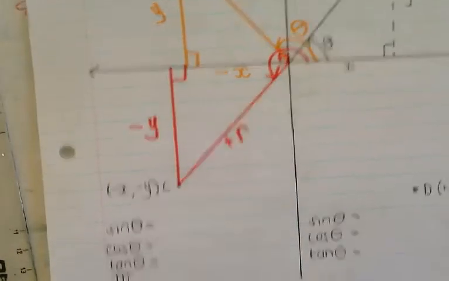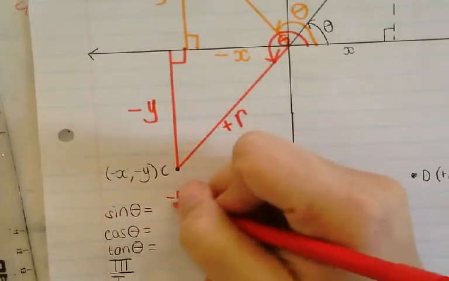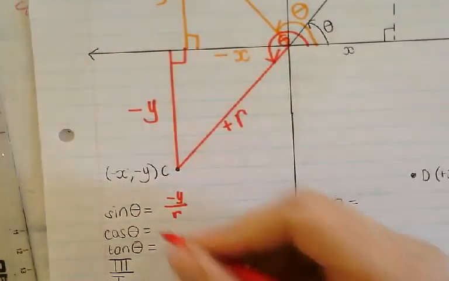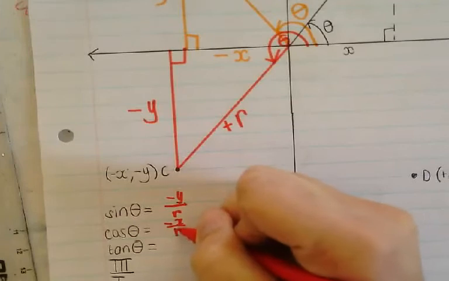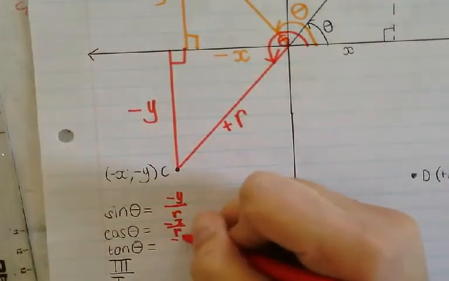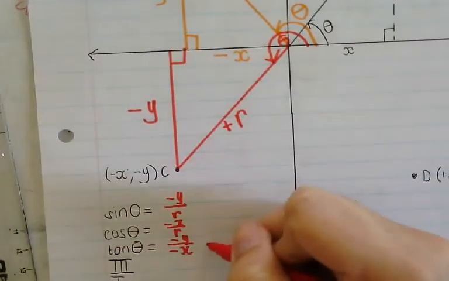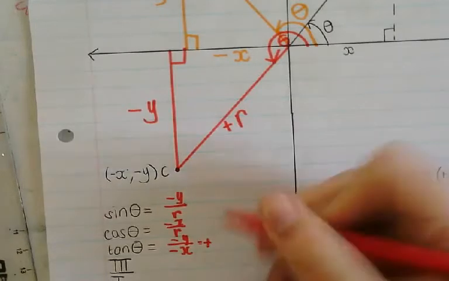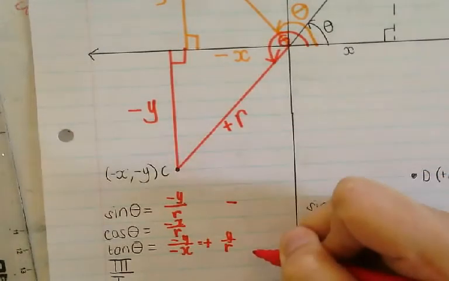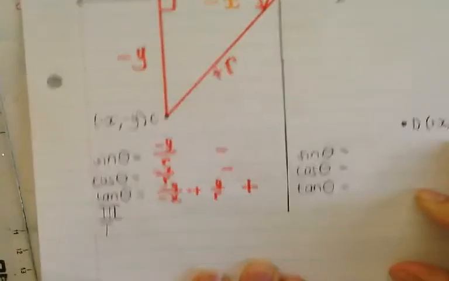And once again, we repeat the process. Opposite is negative y over r. Cos is adjacent, negative x over r. Tan is opposite, which is your y, which is negative. Your adjacent, which is x, which is negative. But a negative divided by a negative equals a positive. So sine is negative, cos is negative, but tan is positive.